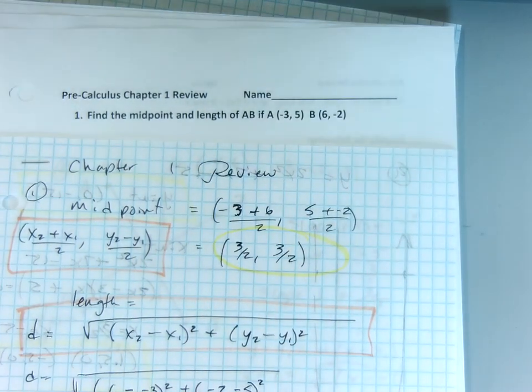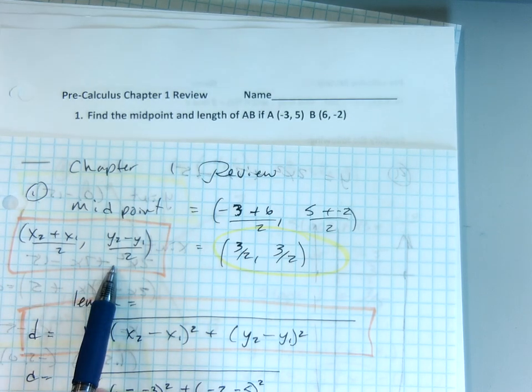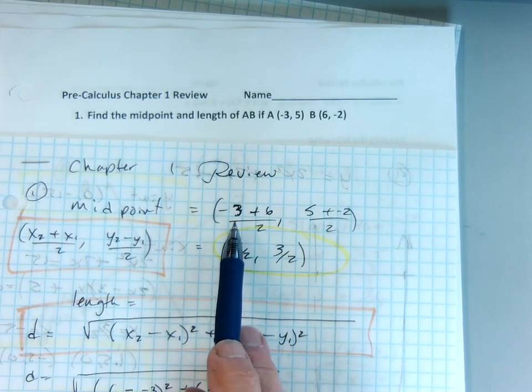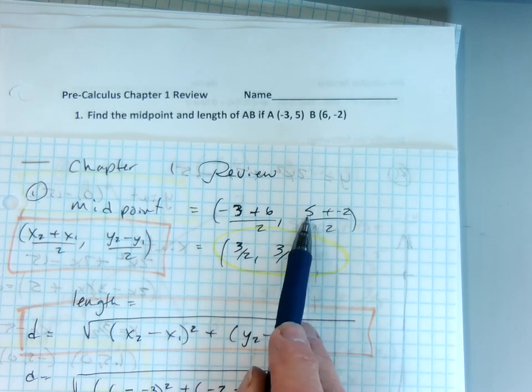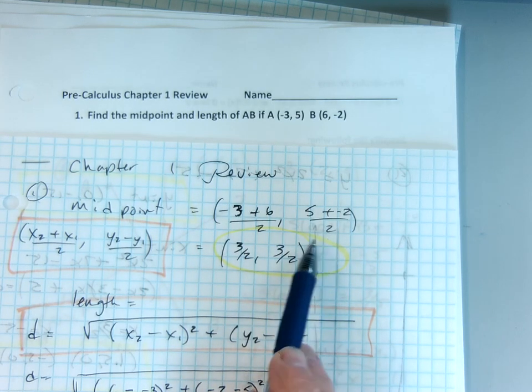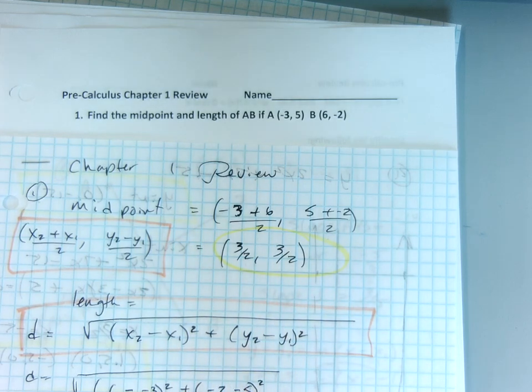Number one, midpoint formula. Okay, so I just went my x2 plus my x1 divided by 2, my y2 plus y1 divided by 2, and I end up with 3 halves, or 1.5, 1.5.